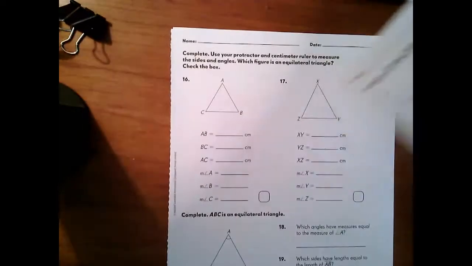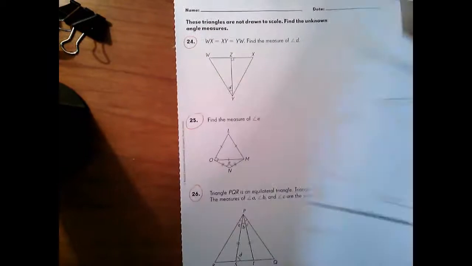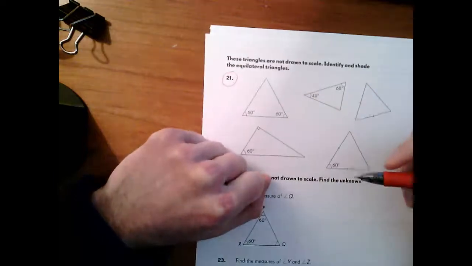All right, make sure you're doing those other ones. I'm going to keep on moving to page 129. And actually from that we'll keep on moving as well to 130. Similar exercise to before, but this time it's equilateral triangles that we're identifying.